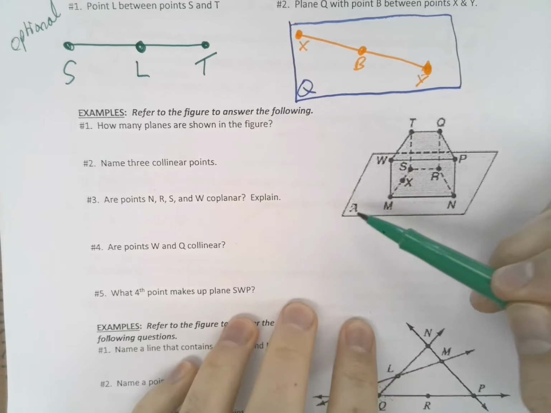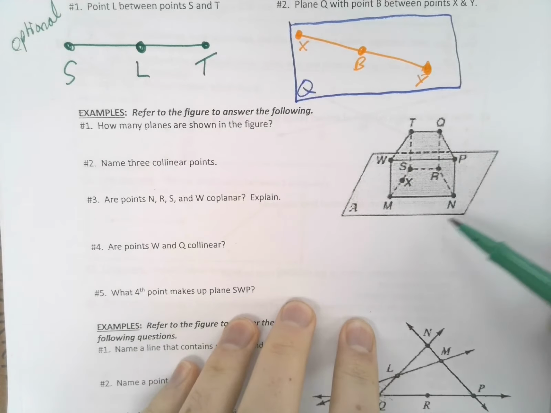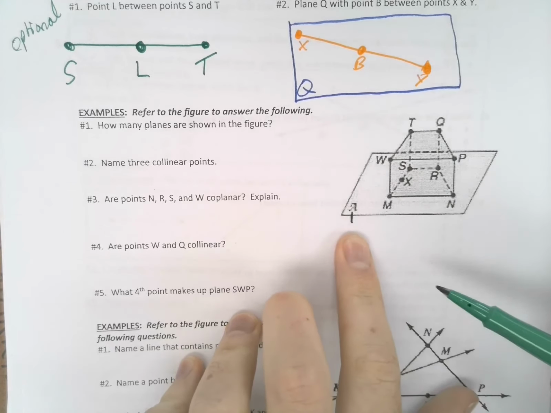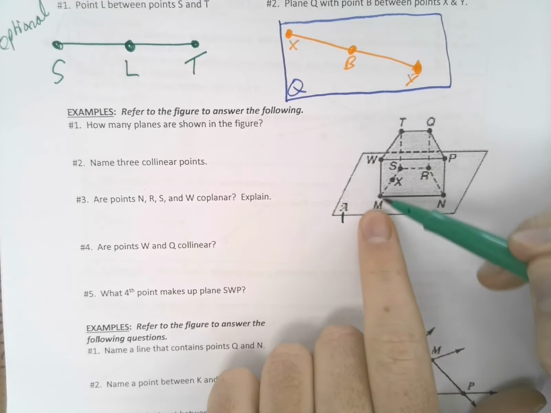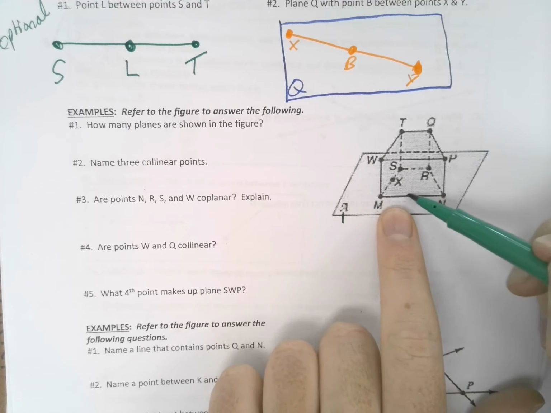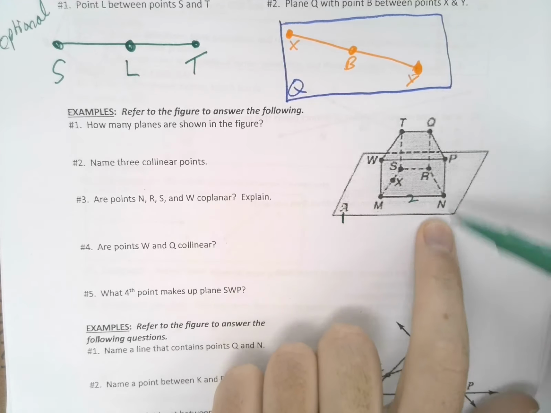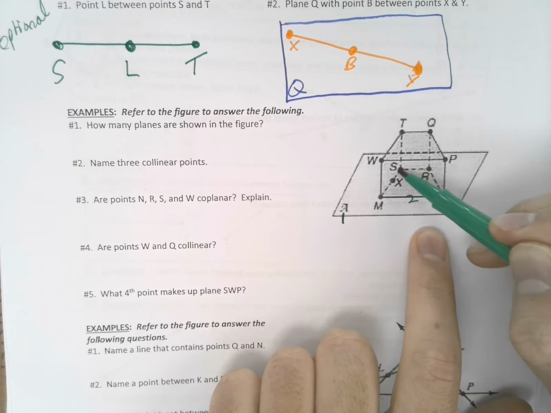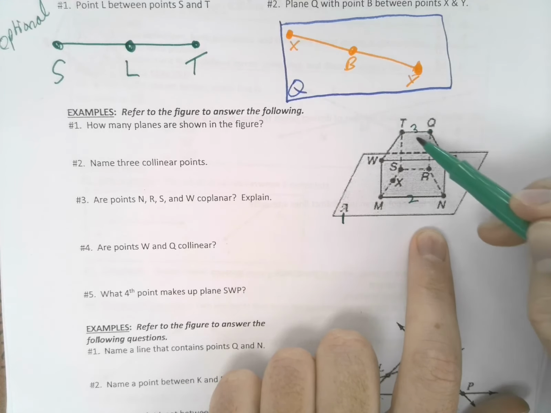We see we've got the main plane on the bottom here, plane A, so that's 1. We have this front panel of this three-dimensional shape, so that's 2. We have the back panel, TQRS, that's 3.